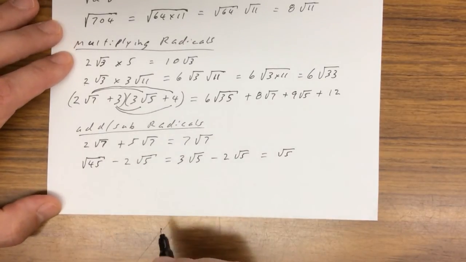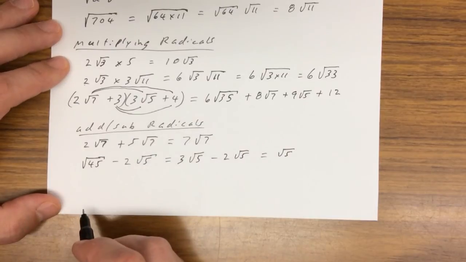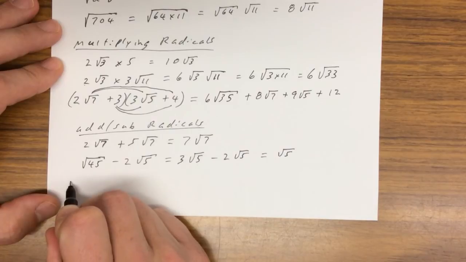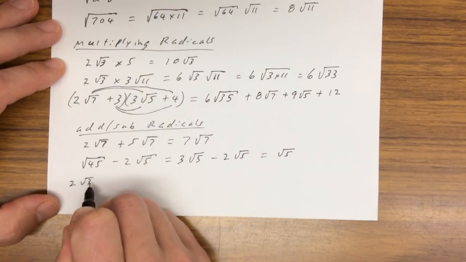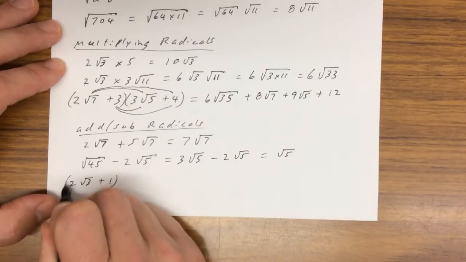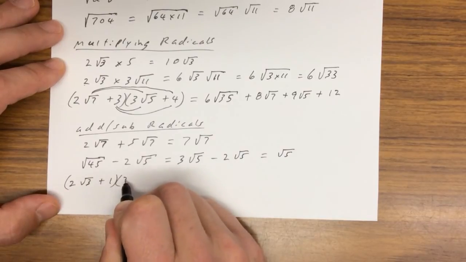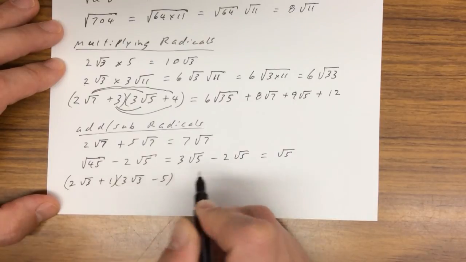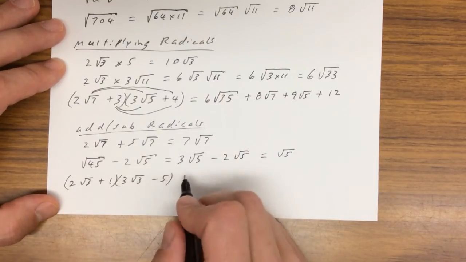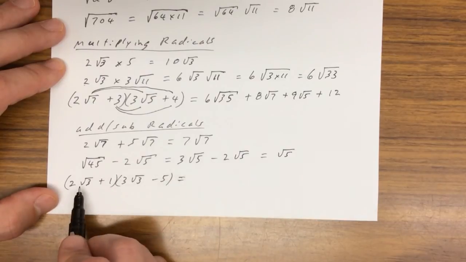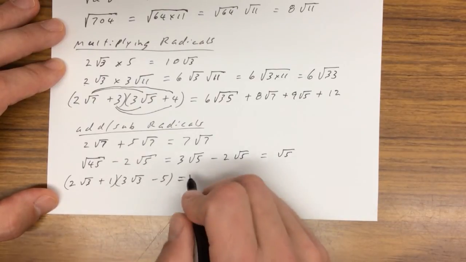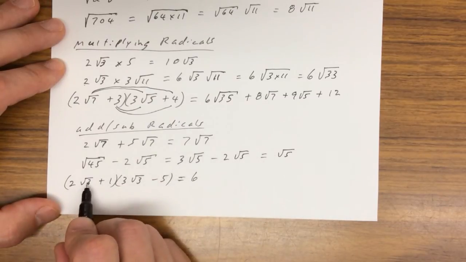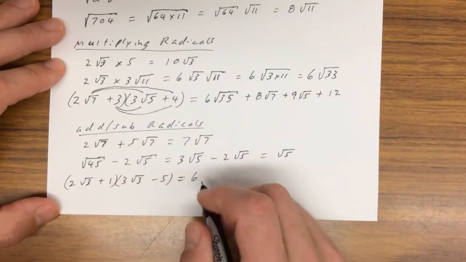Okay, so now if you put these two together and you did something like 2 root 3 plus 1 times 3 root 3 minus 5, if you multiply these all out, well, you're going to get 2 times 3, which is 6, and 6 times root 3 times root 3, well, that's root 9.